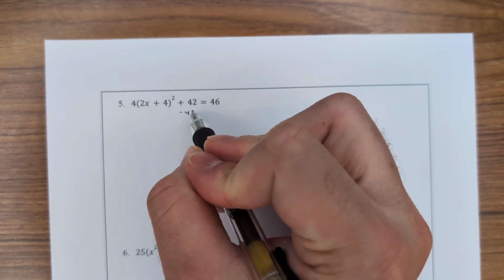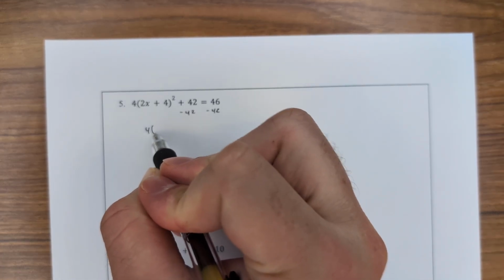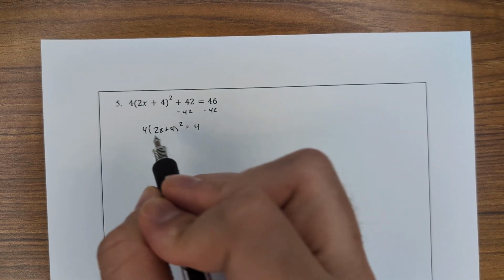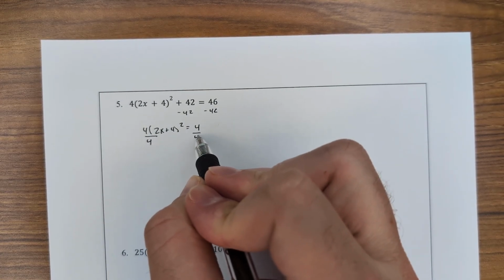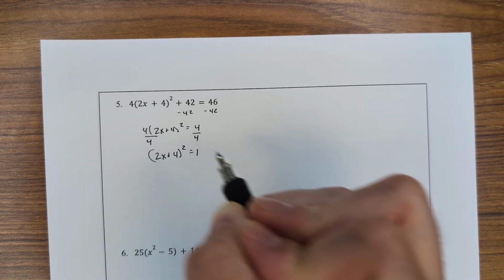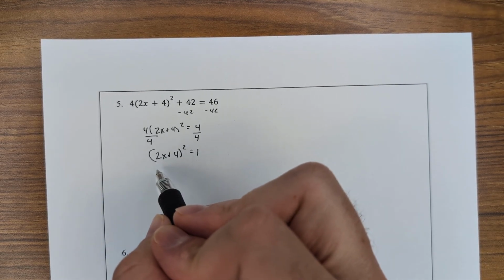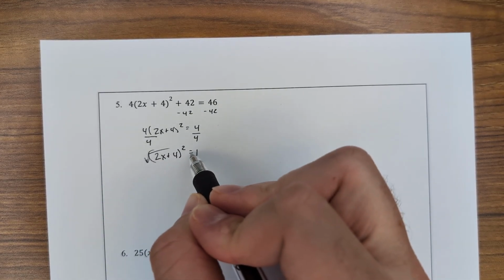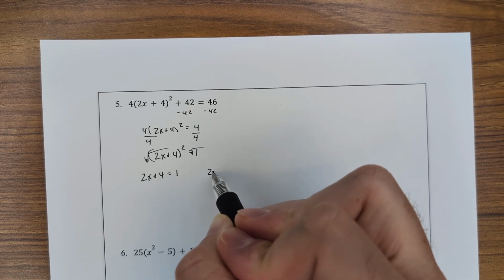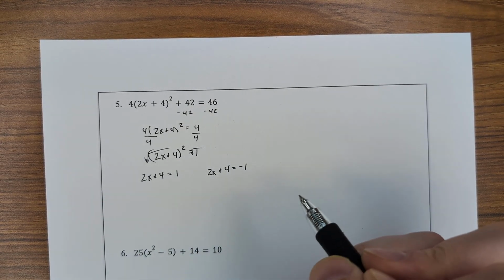So bring the 42 across. So 4, 2x plus 4 squared equals 4. Cannot distribute because of the parentheses with the squared, so I have to divide by 4, 1. Take the square root of both sides. So 2x plus 4 could be positive 1. 2x plus 4 could be negative 1.